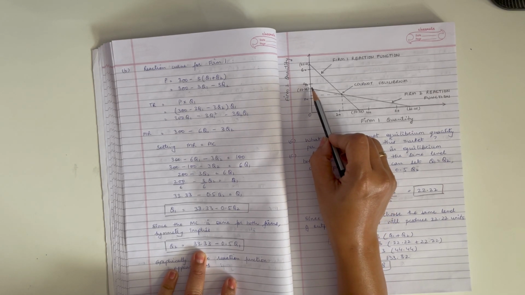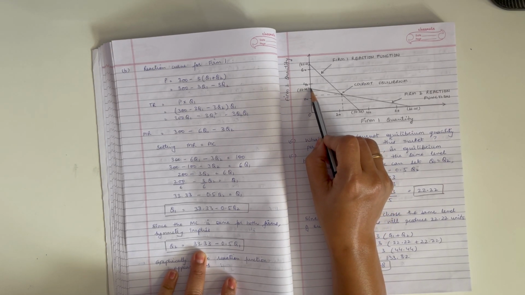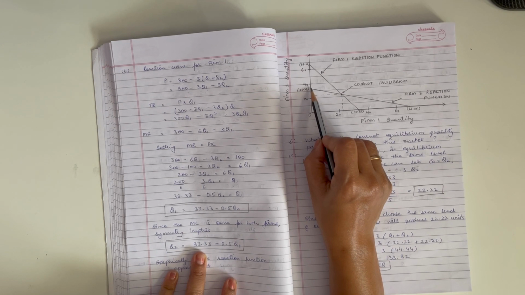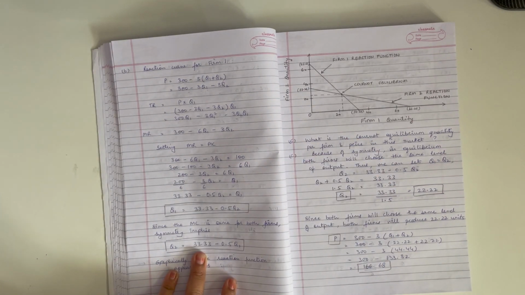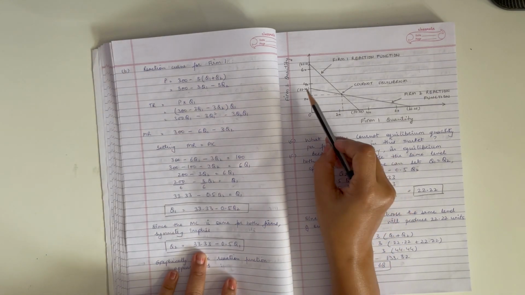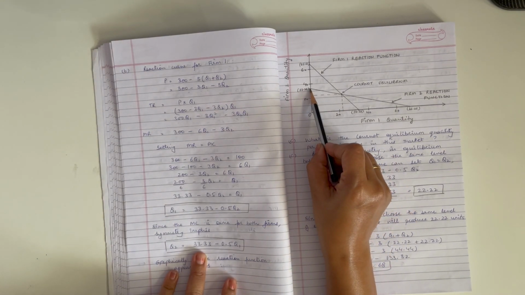So 33.33, that's what I have marked here. So be careful while doing it for both firms, because the numbers would be the same, but the curves would be different. The intercepts would be different, okay?